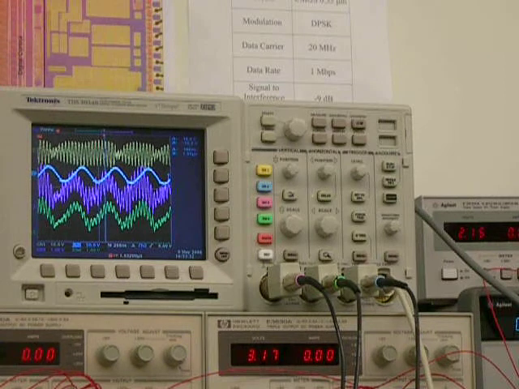So we've shown the output digital signal and the intermediate analog signal, and in the next video, we're going to show the physical implementation of the telemetry link and the digital signal of the input.